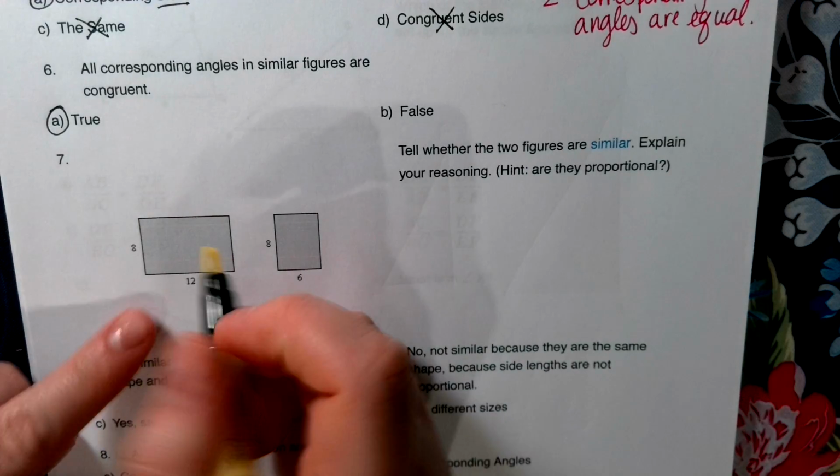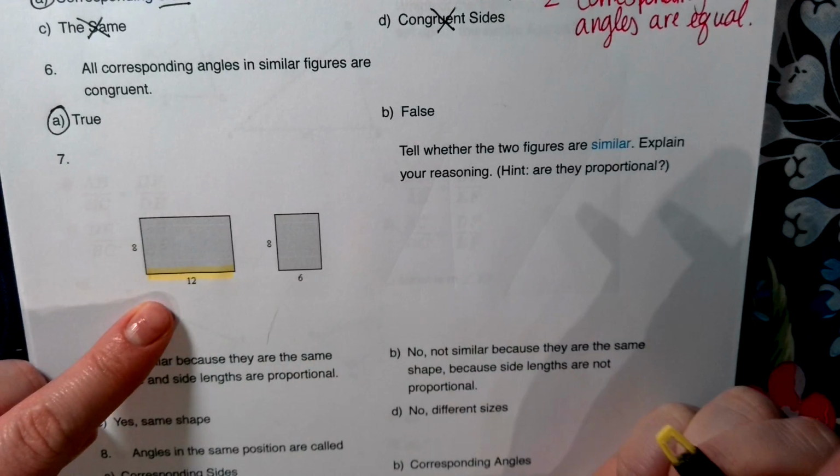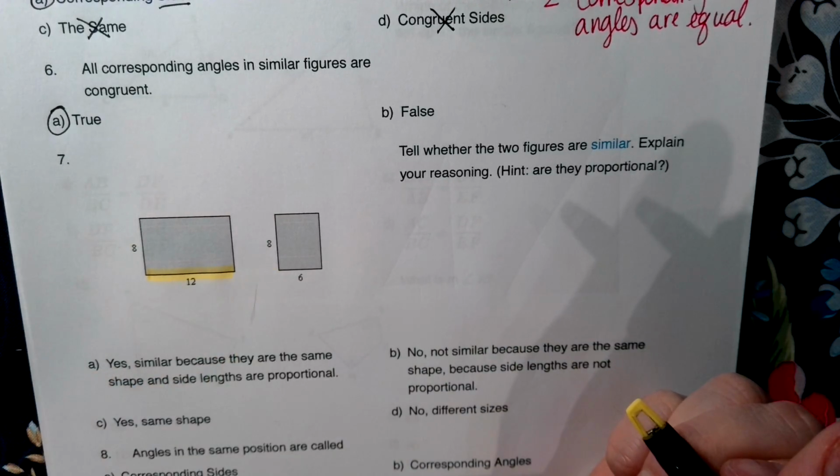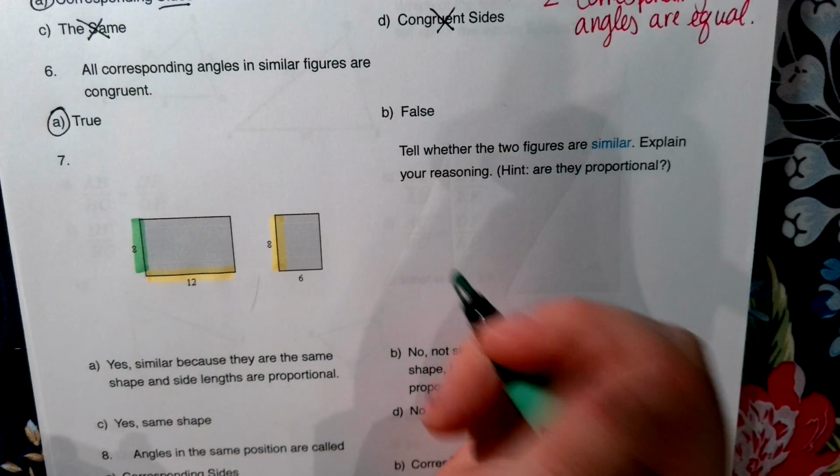Remember, with similar figures, they might not be facing the same way. So if we look at these two side lengths, I see that on my bigger shape, my long side is 12. That means it should correspond with the longer side length over here, which would be 8. So that means that this 8 on the bigger shape would correspond with the number 6 on that one.